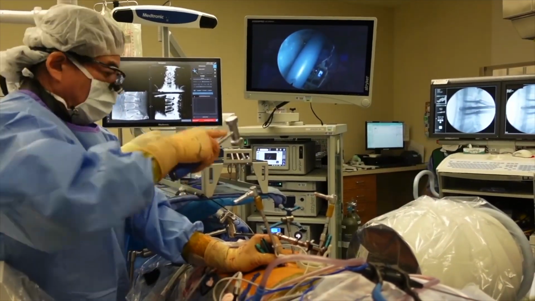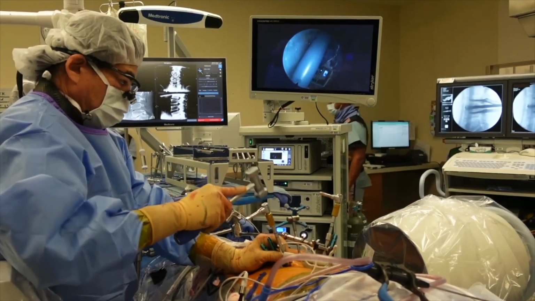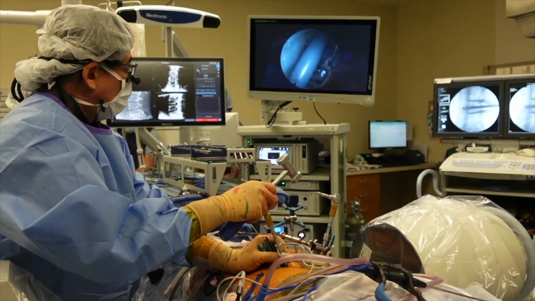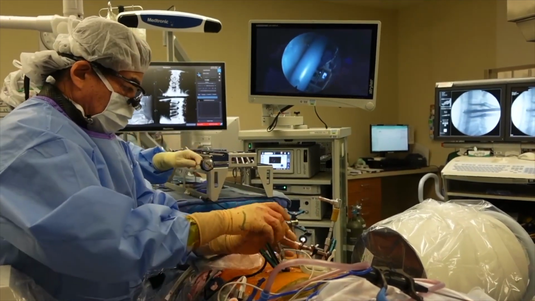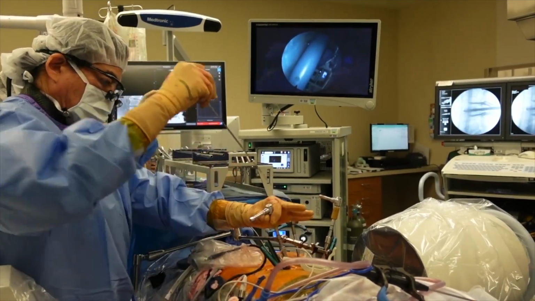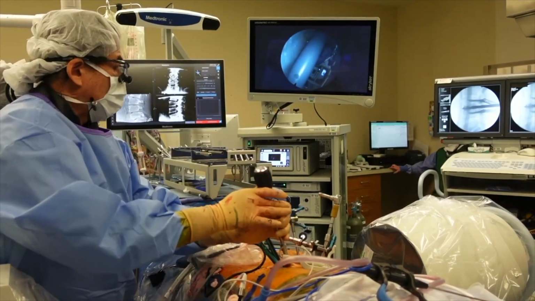Now, X-ray. X-ray. I see it. Expanding device. This is going to look stellar. I can already feel it.